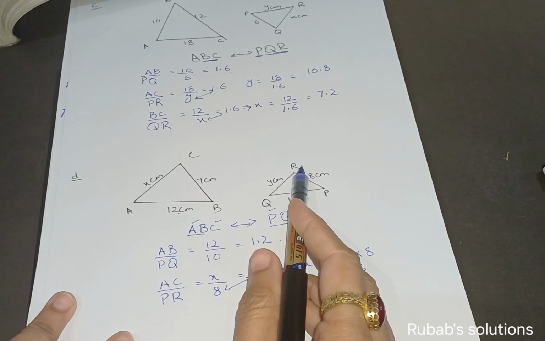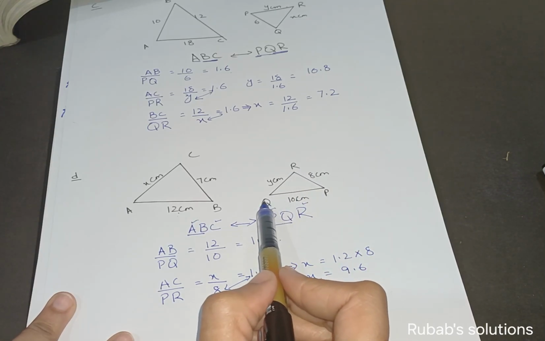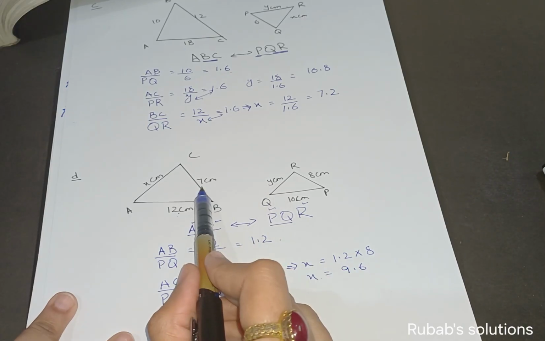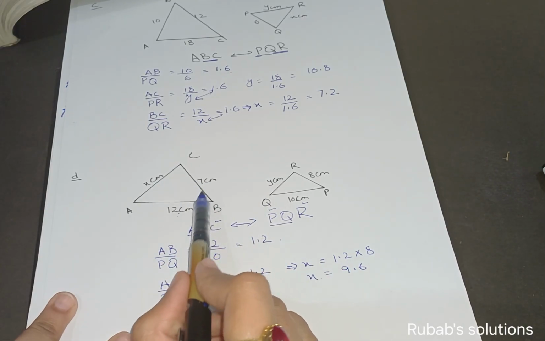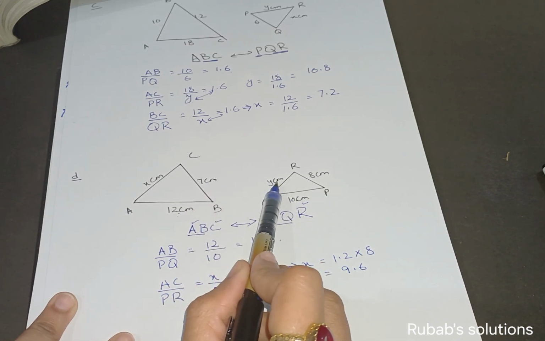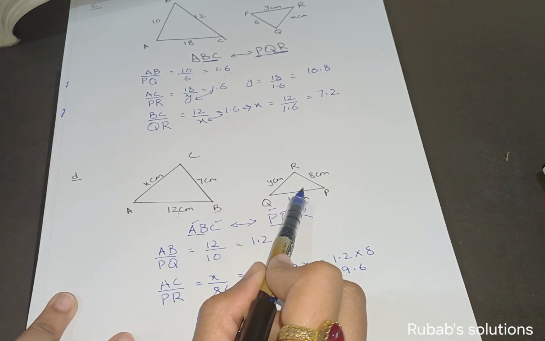Y is on position QR. Now for QR, you have to remember that it should not be the numerator, because we are using the side of this triangle as a numerator, so you cannot replace that. If from the starting you are taking the side of this triangle as a numerator, then you can do it.